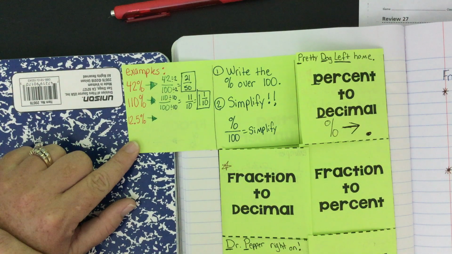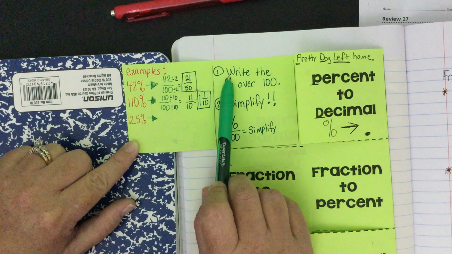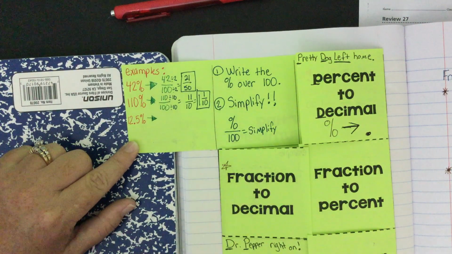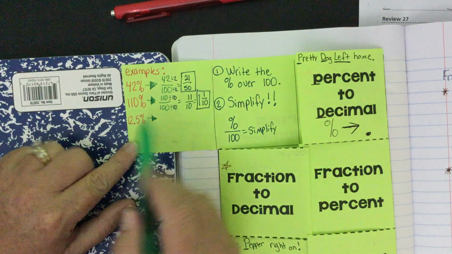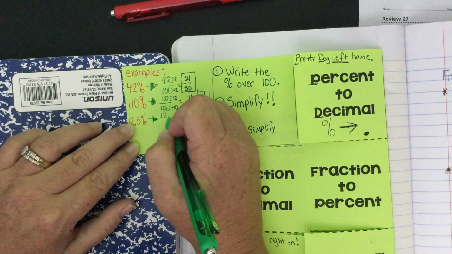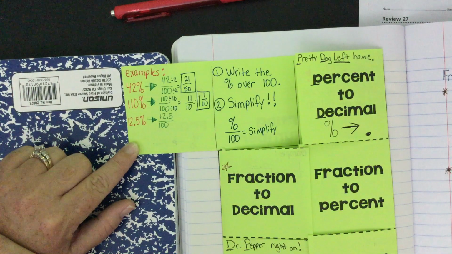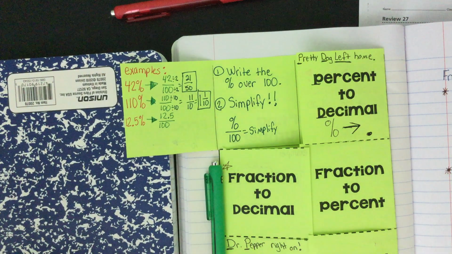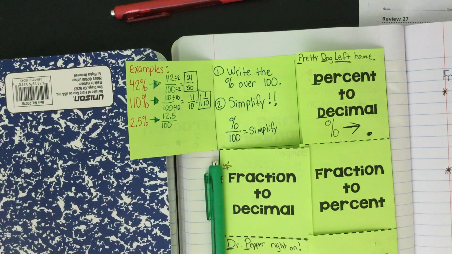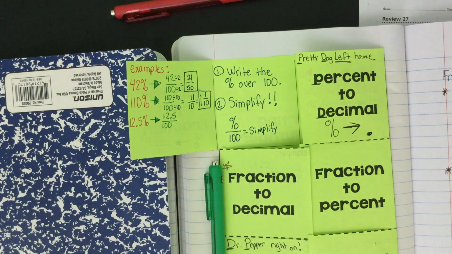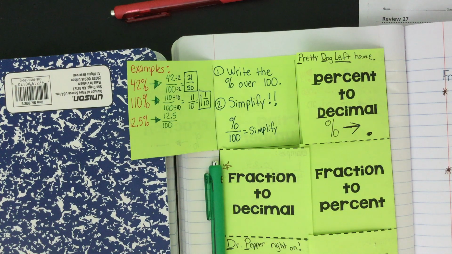Okay, so we're going to do the exact same thing that we do over here. Write the percent over 100. That is not going to change. So I take this, 12.5 over 100. So far, so good, right? Changing that into a fraction is not the difficult part. Now, step 2 says that we have to simplify that. I cannot simplify that fraction as it is written because there is a decimal in that fraction. So I can't simplify it.